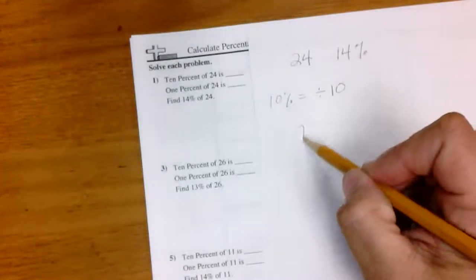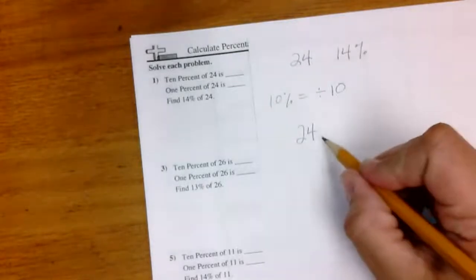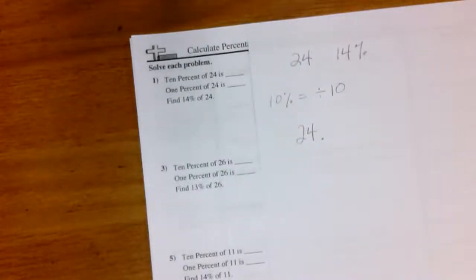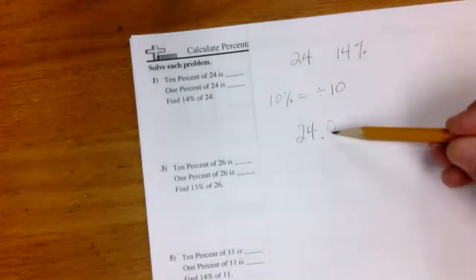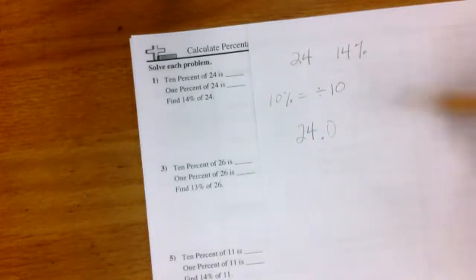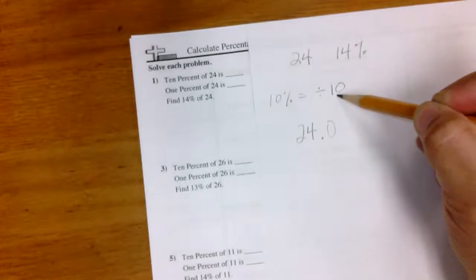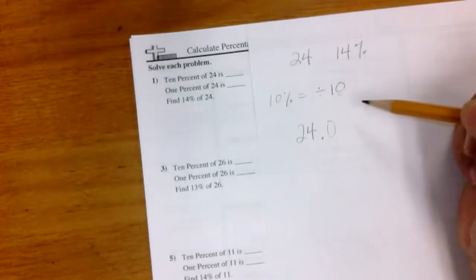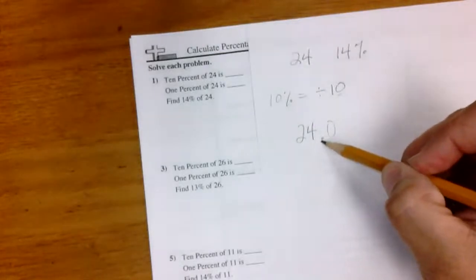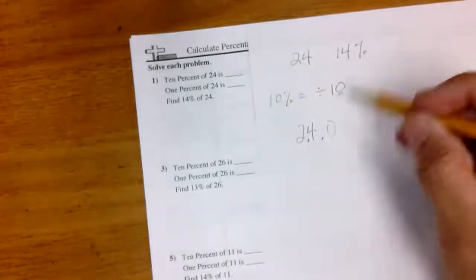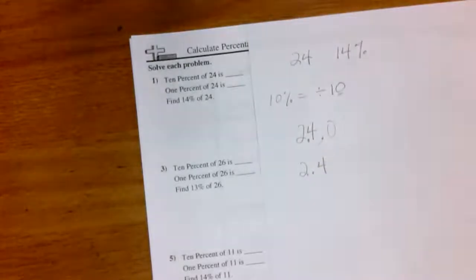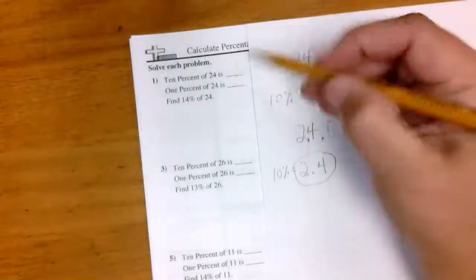So what we have is a whole number. Every whole number has an imaginary decimal behind it, and behind that would be an infinite number of zeros. So we are going to add this decimal in. If you've ever noticed on a calculator, there's always that decimal at the end. That's the same idea. According to the number of zeros, that tells me how many times to bounce the decimal, like a ball. So I'm going to take this decimal and bounce it once to divide by 10, because there's one zero. Which means if I divide 24 by 10 for 10%, I'm going to get 2.4. That's the first step. So then on my paper, I'm going to put 2.4.